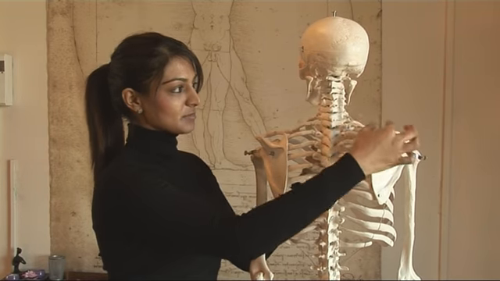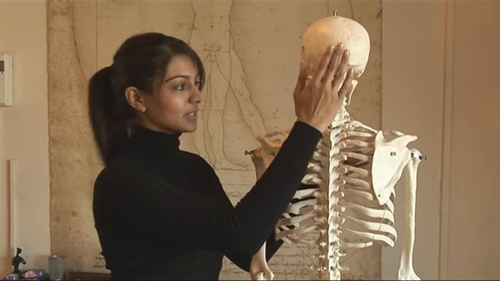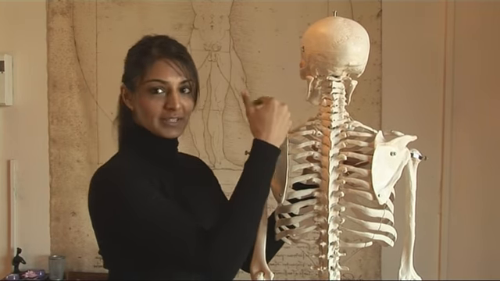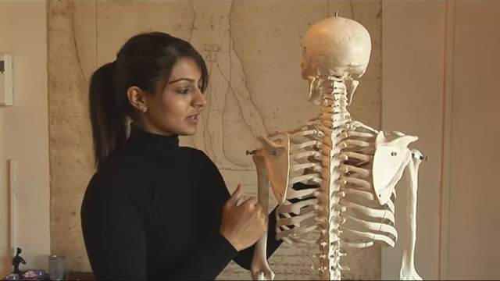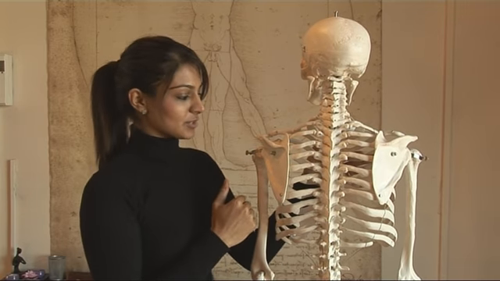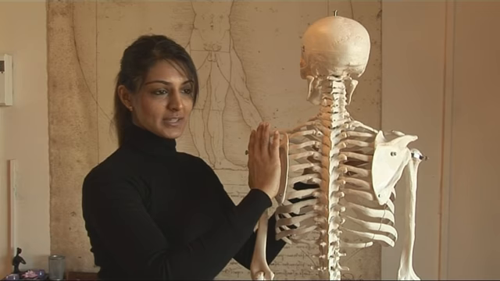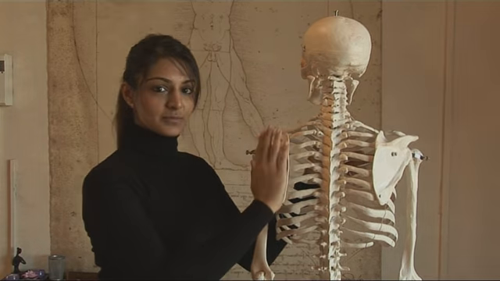Together, the upper fibers extend the skull. Unilaterally, they help flex the skull laterally. The fifth and last action of the trapezius is to stabilize the scapula during upper limb movements.